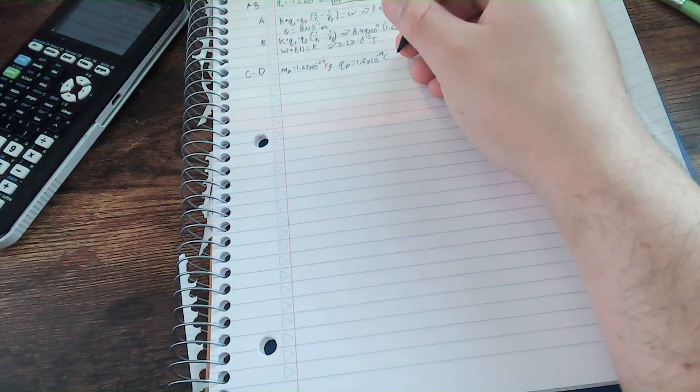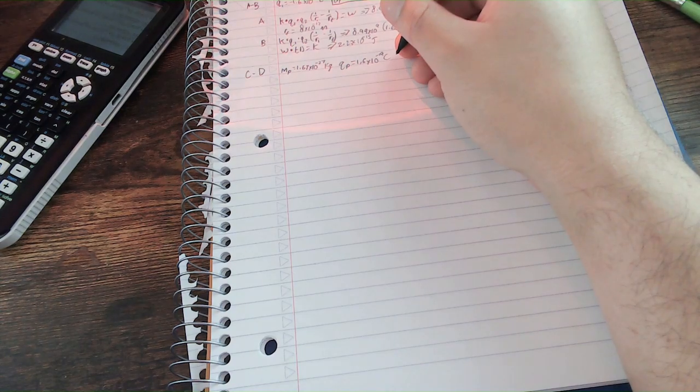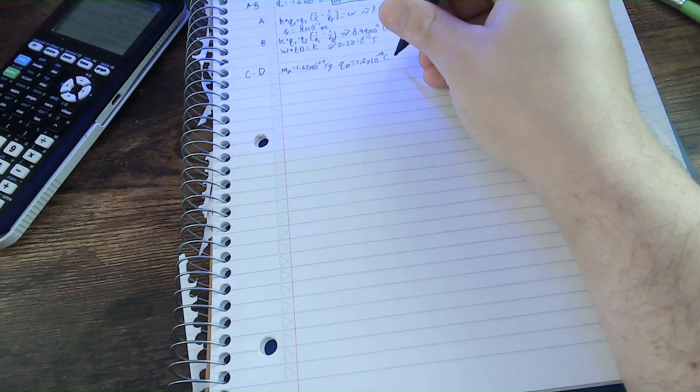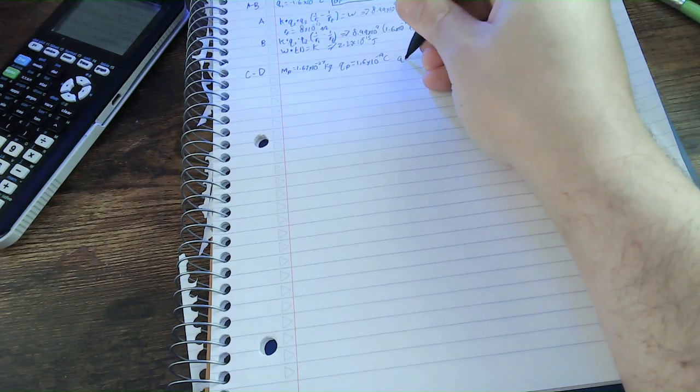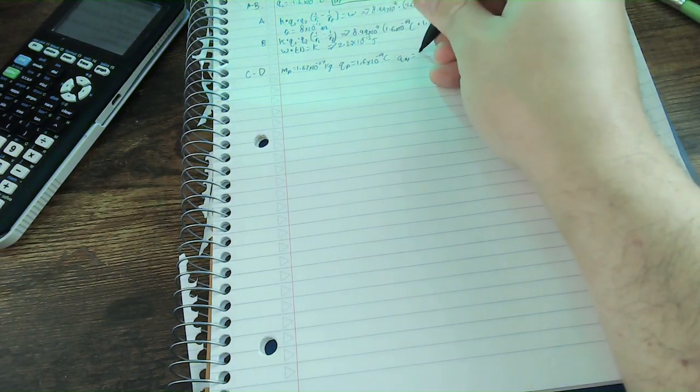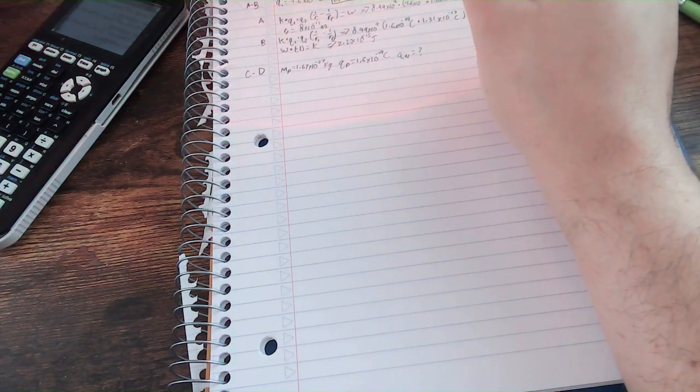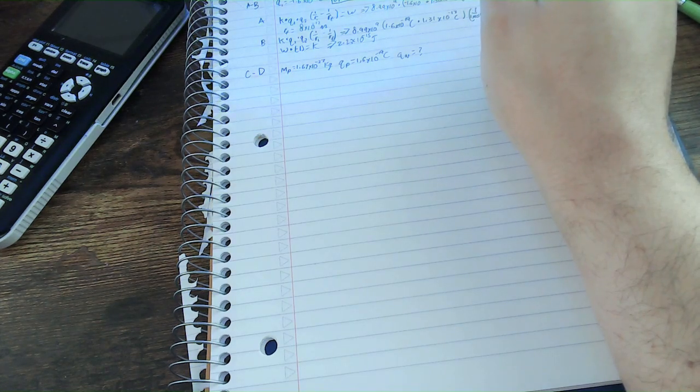And is fired directly at a target nucleus of unknown charge. So we don't know charge of Qn equals question mark. Target nucleus unknown charge.